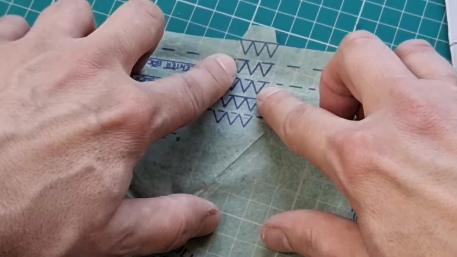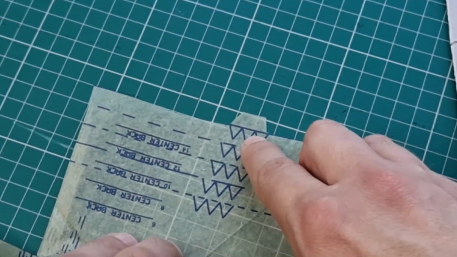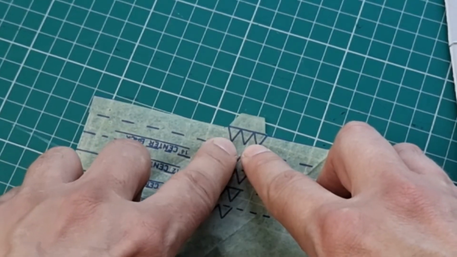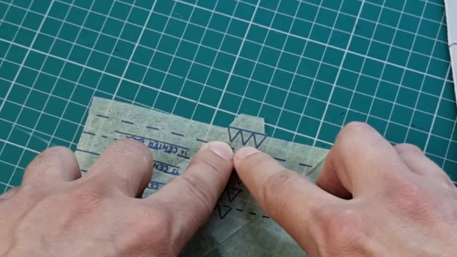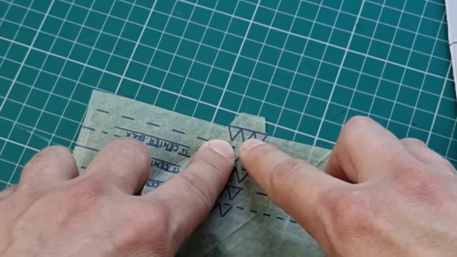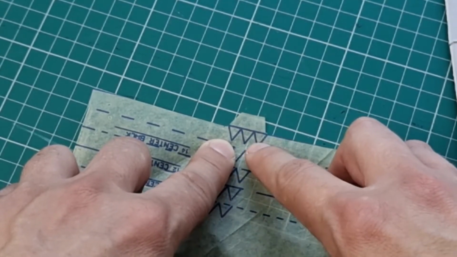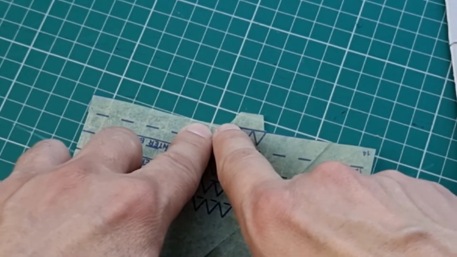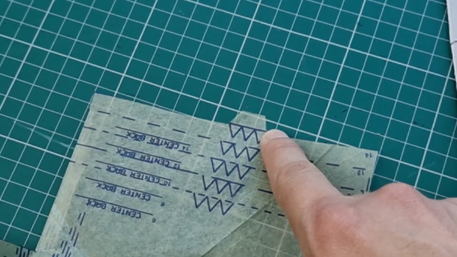These pieces are important, your notches. I tend to notch out rather than notching into the seam allowance. If you cut into the seam allowance, you can actually weaken that particular area of the garment. So I tend to notch out, and then once I've matched those up and sewn them, I then cut them off from my seam allowance.